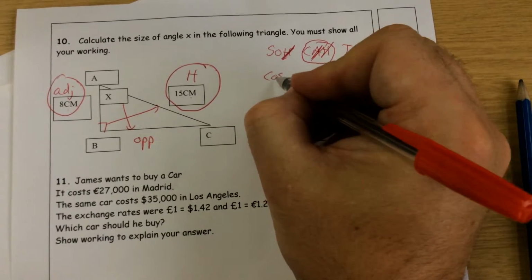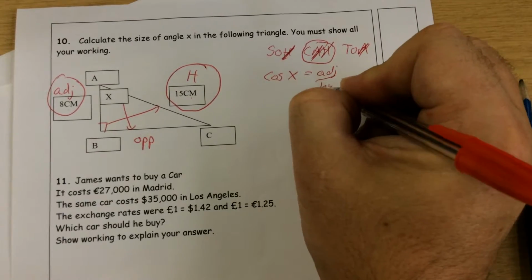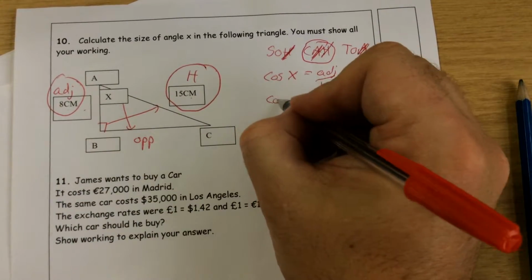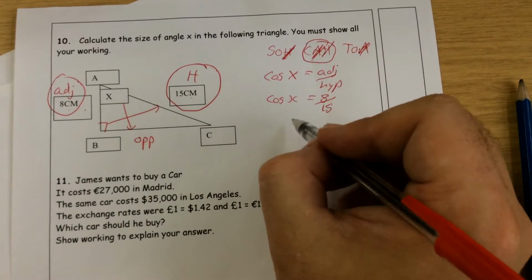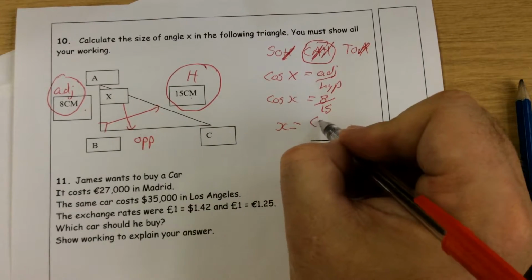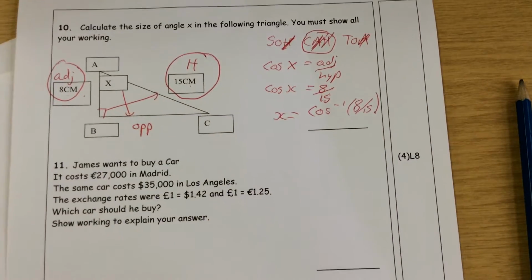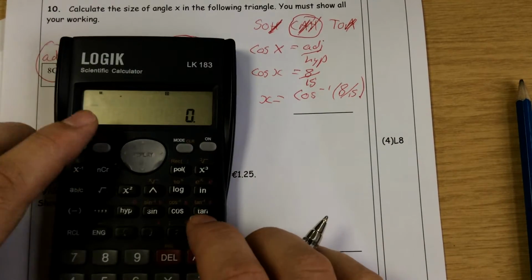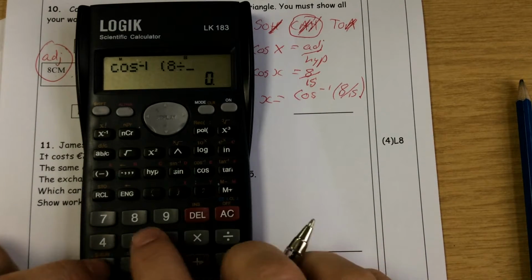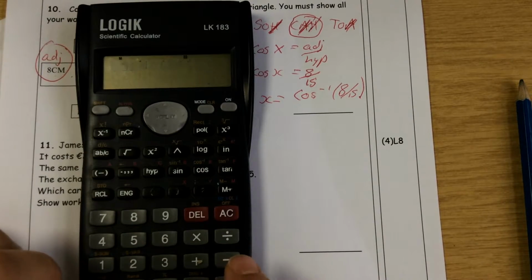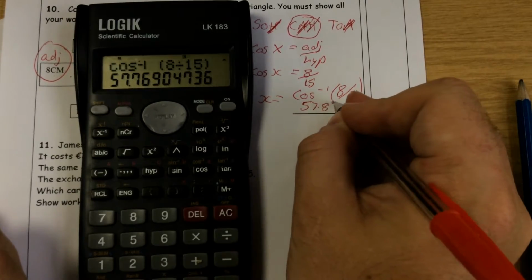C stands for cos, so it's cos of the angle, which is x, is A for adjacent, over H for hypotenuse. So it becomes cos of x is 8 over 15. And when you find an angle, you then have to take the inverse cos. So it becomes shift cos of 8 over 15. Now you enter that in a calculator. You just press shift, don't hold it down, then cos, open bracket, 8 divided by 15, close bracket, equals. To 1 decimal place, it would be 57.8 degrees.